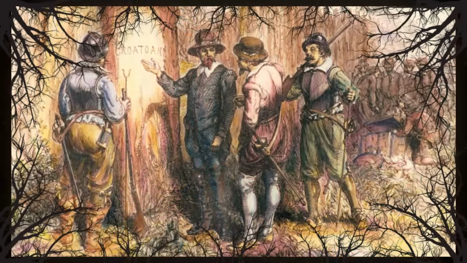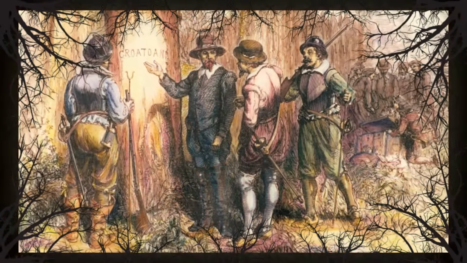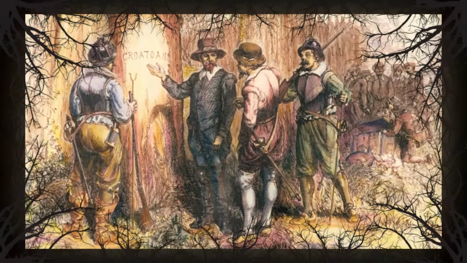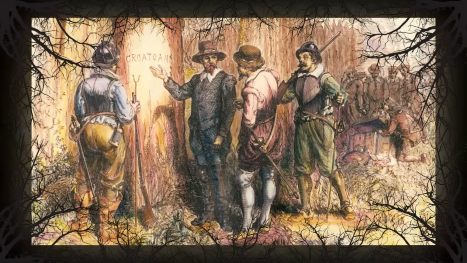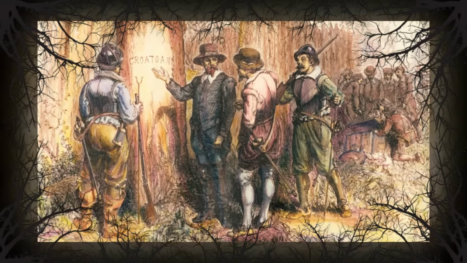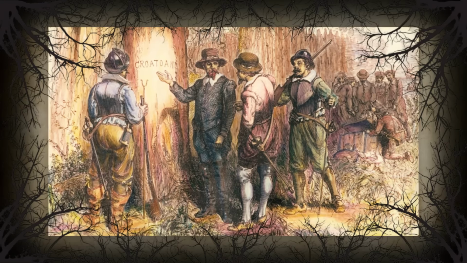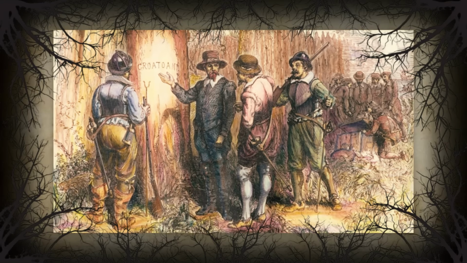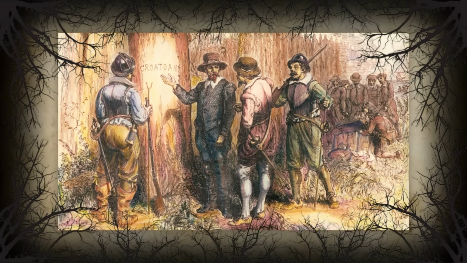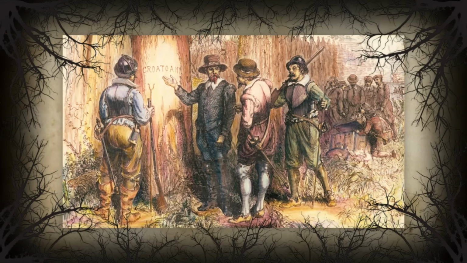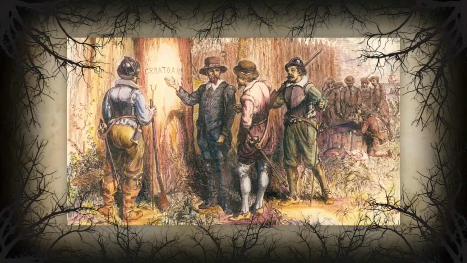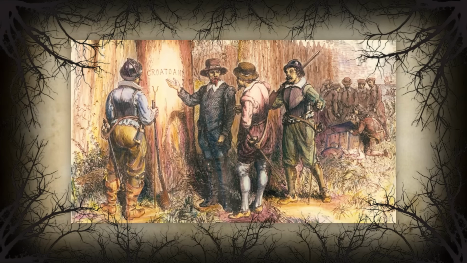When he finally arrived at the colony 3 years late, he was met with a completely barren settlement. Not a single trace of a living soul was found. In fact, the entire colony had been stripped, proving the colonists must not have been in a rush to leave the fort. The only thing they left behind was the word Croatoan carved into a fence post.